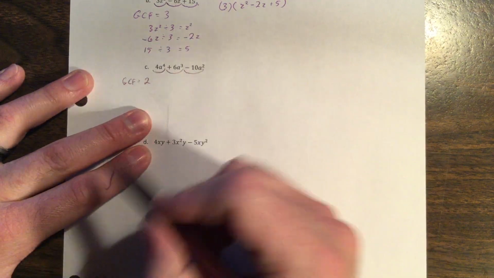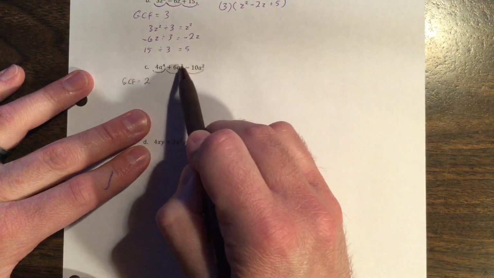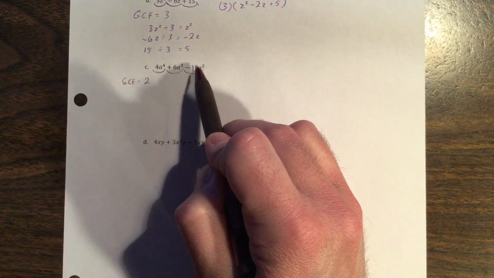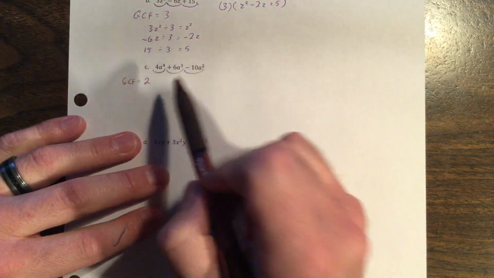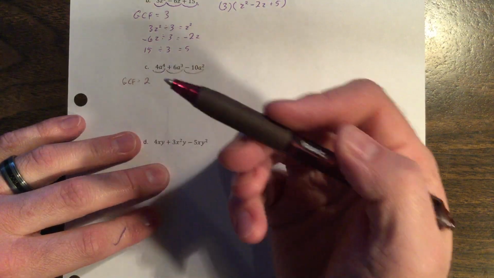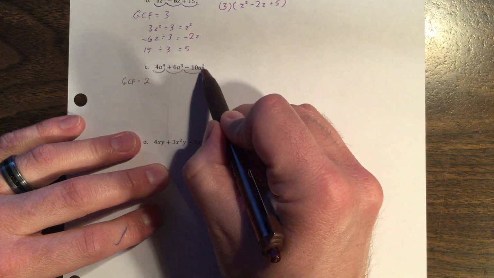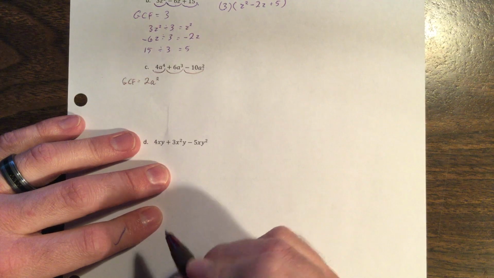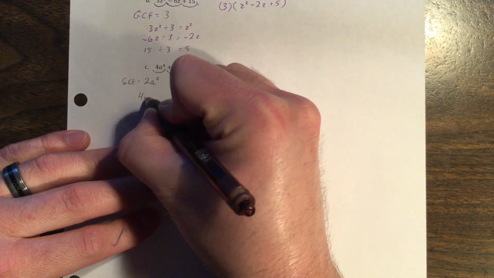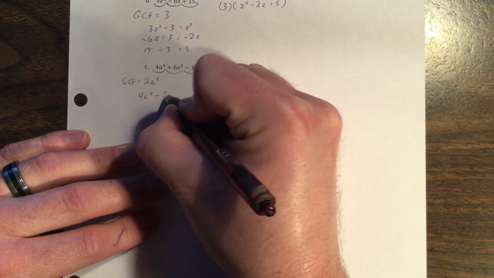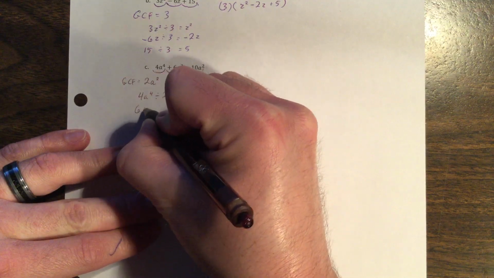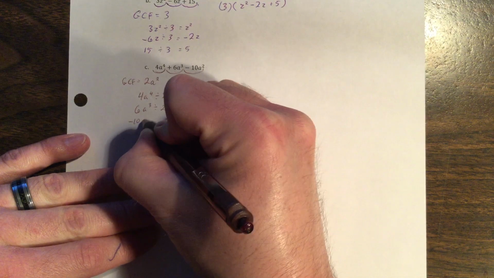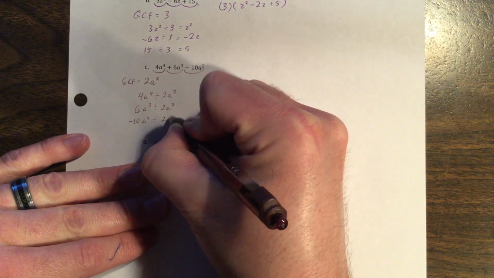But now, unlike the previous ones, we have a^4, a^3, and a^2. Now, we have a letter in each one, and they're all the same. It's all a's. But what we have to do is figure out the minimum number of a's we can take out, and that is a squared. So our greatest common factor is going to be a squared. So this time when we do this, we're going to divide by 2a squared. So 6a cubed divided by 2a squared, and negative 10a squared divided by 2a squared.